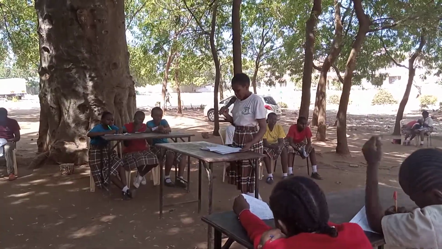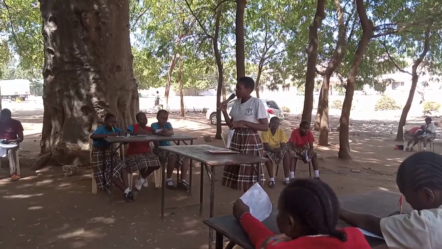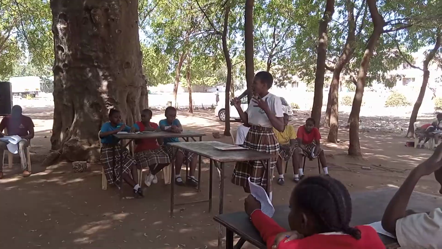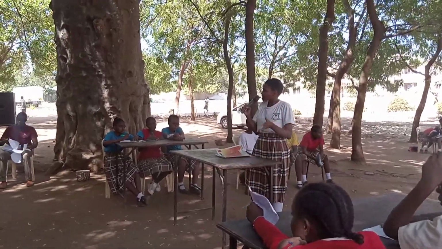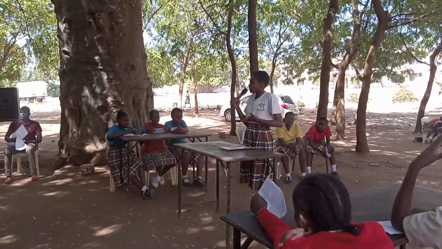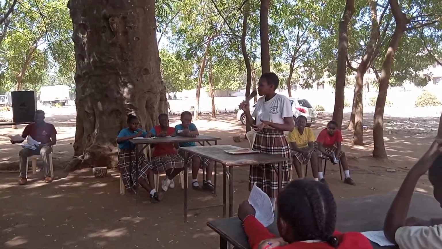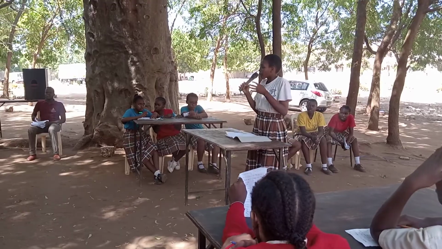The second point, heavy taxation. We all know that China is owed a lot of money by us, and we need to pay them back with interest. So this forces the government to impose heavy taxes on the taxpayer so that we can pay the Chinese the debt. If not, the Chinese are threatening to take Mombasa if we don't pay the debt on time. Thank you.